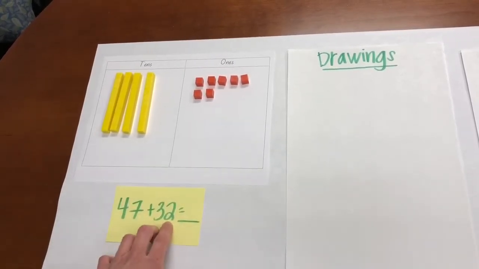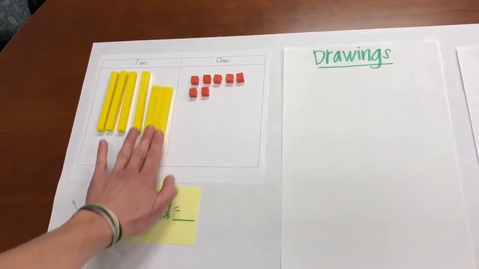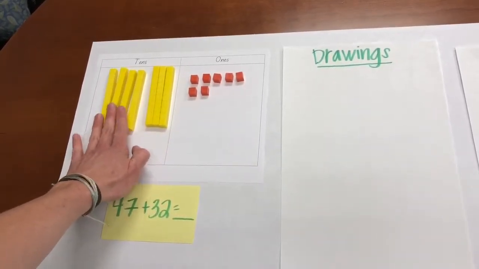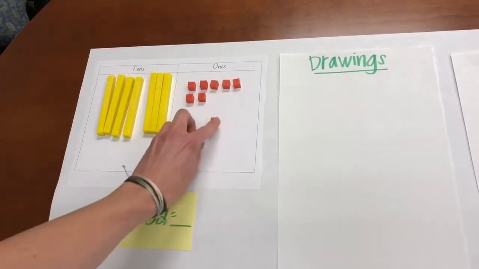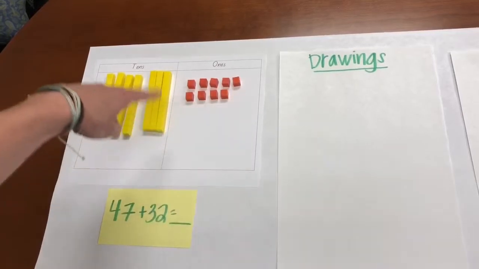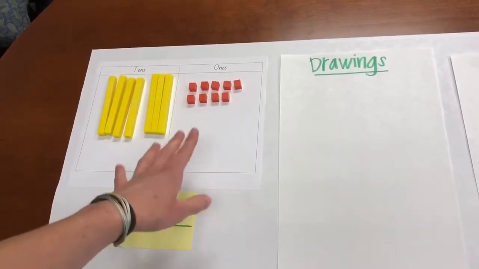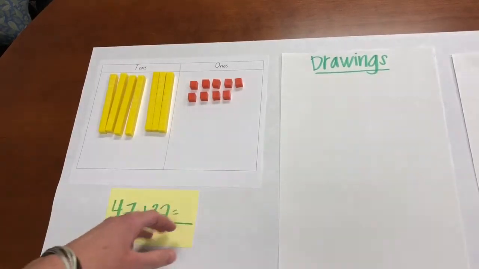If I think about 32, I think about that being 3 tens and 2 ones. So I'll put in 3 additional tens. And I'm also going to put 2 additional ones. If you notice here, my ones are organized in sort of like a 10 frame. Sometimes it helps, especially with the progression from kindergarten and first grade, of just keeping them organized. Sometimes the ones can be all over the place.